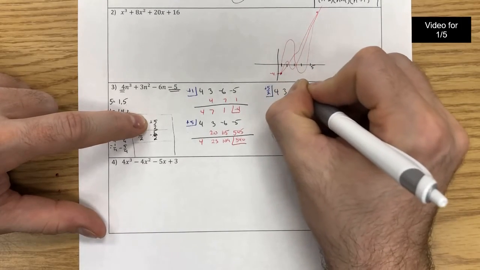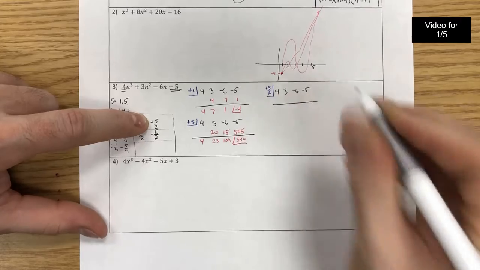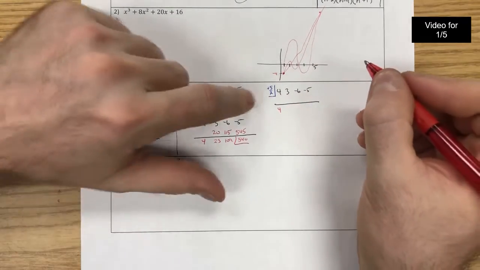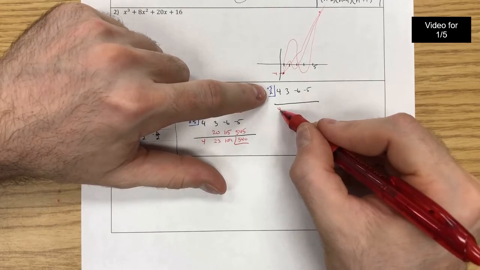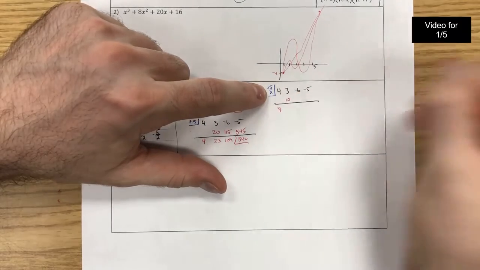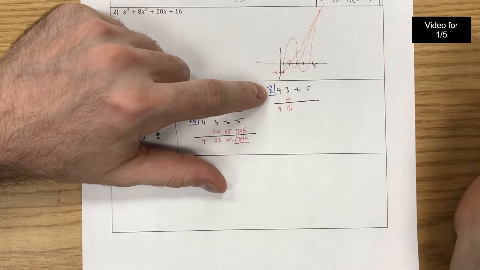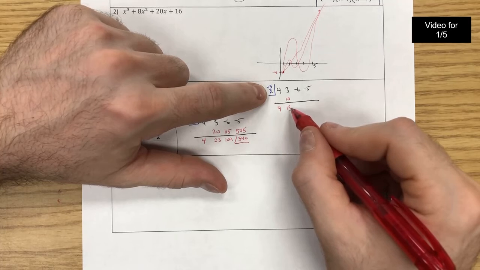4, 3, negative 6, negative 5. Let's work this out. 4. Okay, so 4 divided by 2 is 2. 2 times 5 is 10. It's going to give us a 13. Oh, joy. This doesn't look like it's going to work out nicely at all.